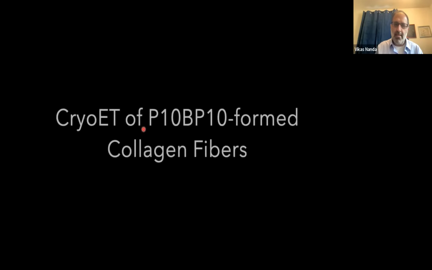And this was done essentially by assembling these fibers and then freezing them in vitreous ice, and then doing a measurement called tomography, where you deposit the fibers on a surface, and then you visualize it at different angles. And then by integrating the images at the different angles, we can get a 3-dimensional reconstruction of the fiber. So I'm going to show you this one for BP10. Okay.